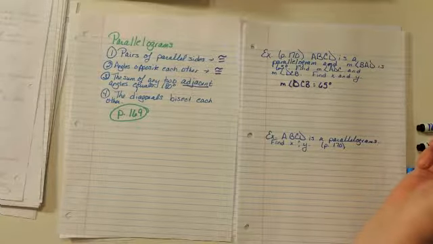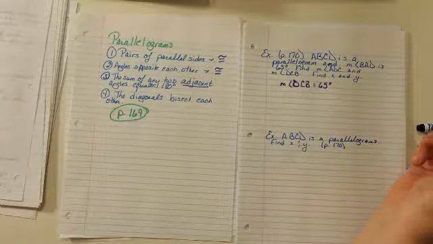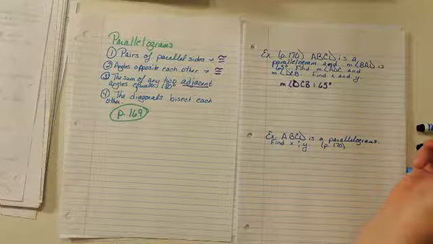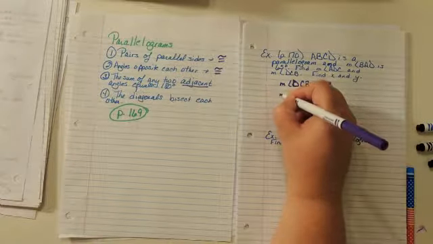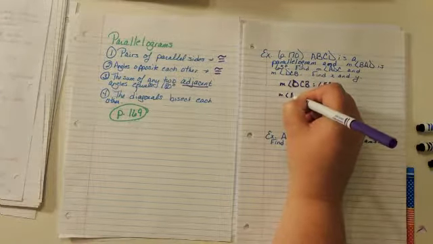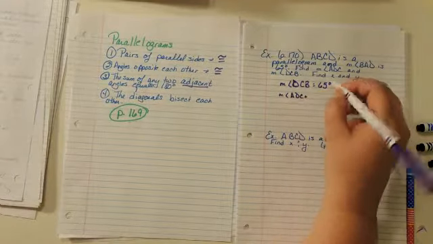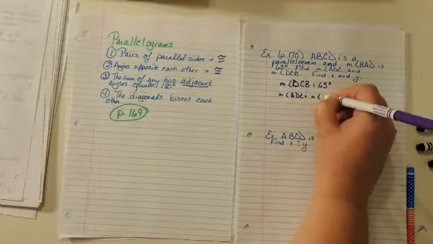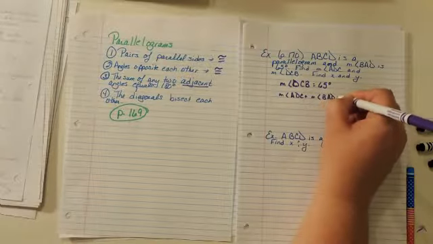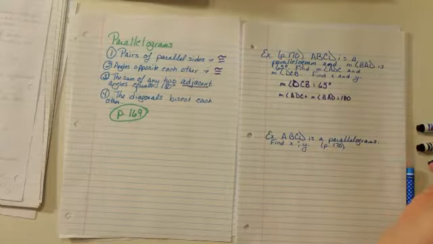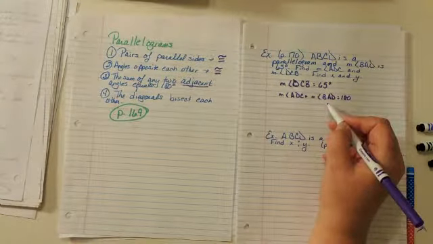We know that the sum of adjacent angles equals 180 degrees. So the measurement of ADC plus the measurement of BAD equals 180 degrees. And BAD is 65.